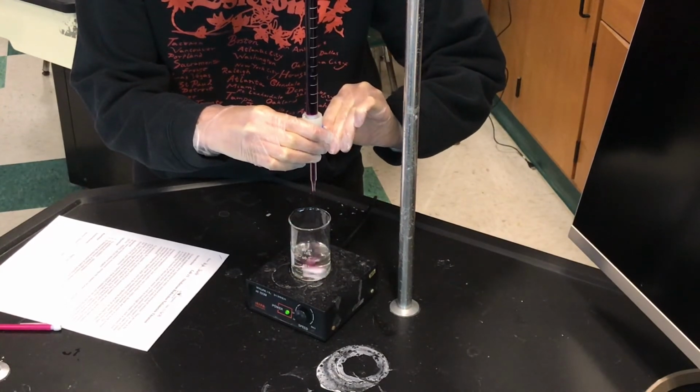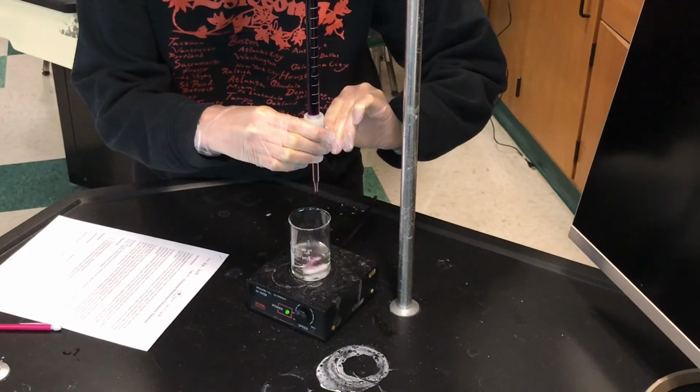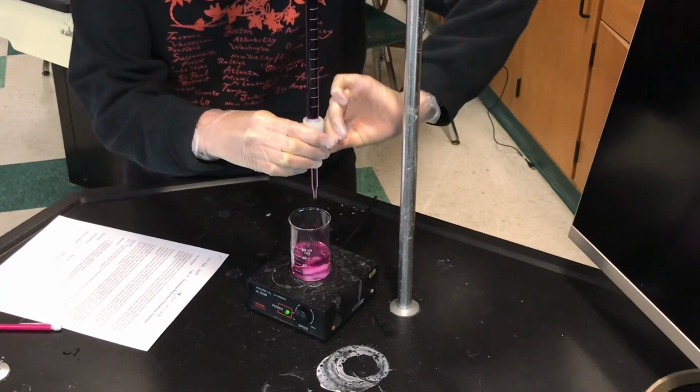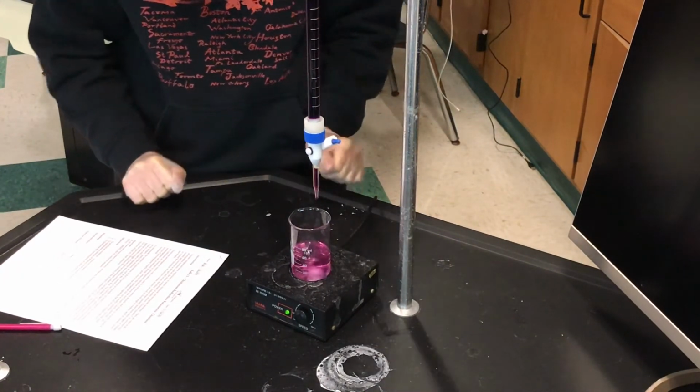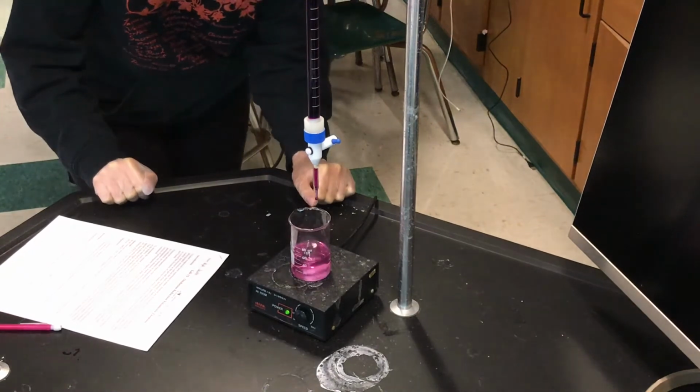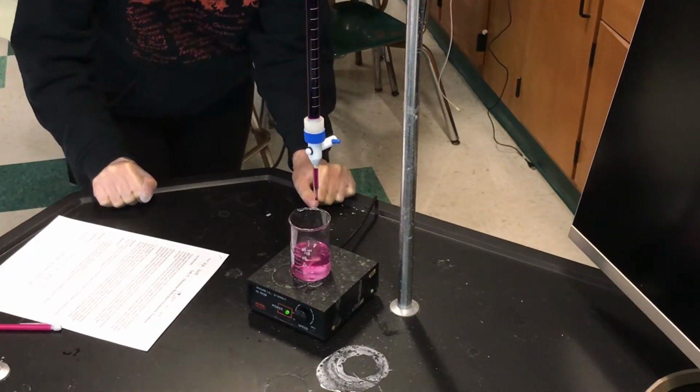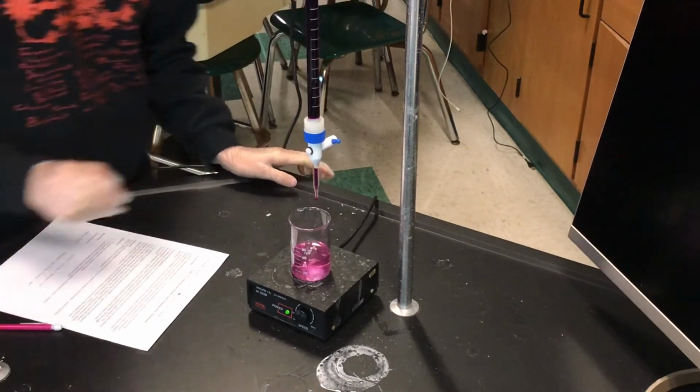So now you want to go drop by drop. You are all experienced titrators. You can see that color persisting. So slow down, slow down. Okay, that's the approximate endpoint. It's not too dark, so now we're going to measure the final volume.